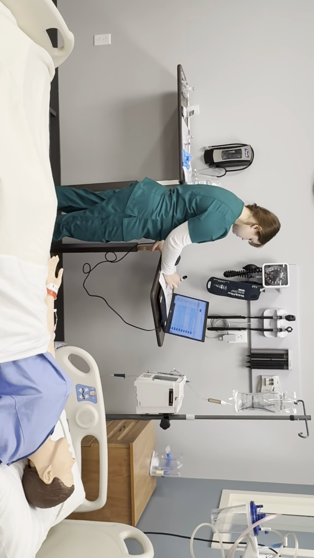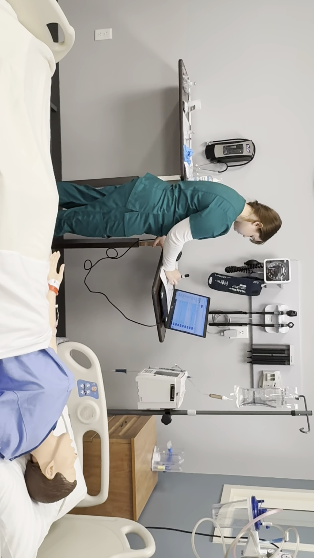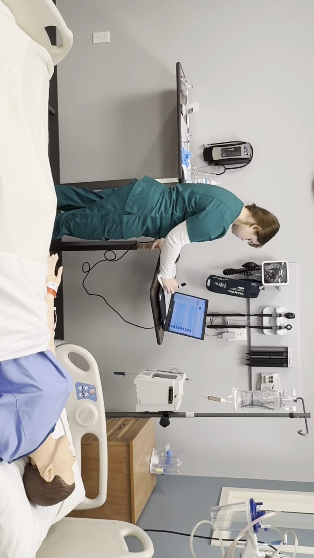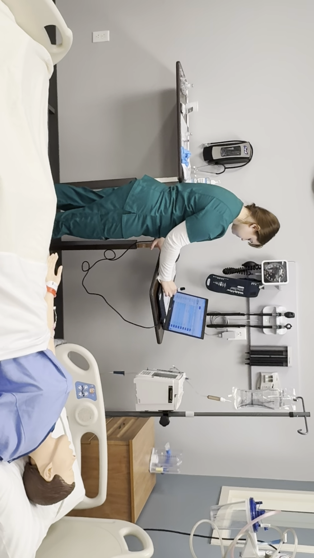Yes. Her blood pressure is 120/80. Her heart rate is 80. Respirations are at 20. O2 sat is at 99%. And temperature is 37 degrees Celsius.